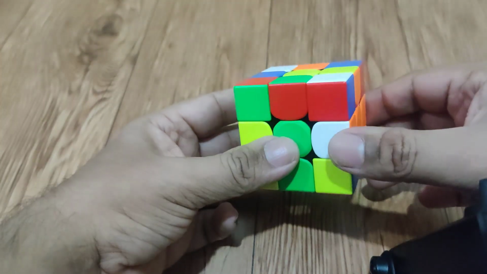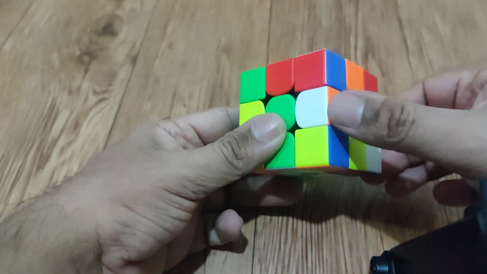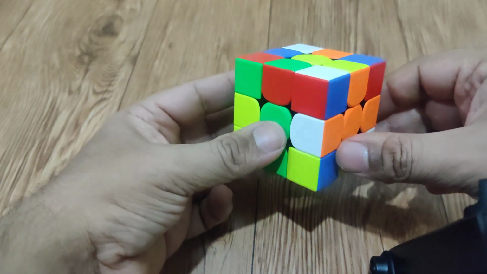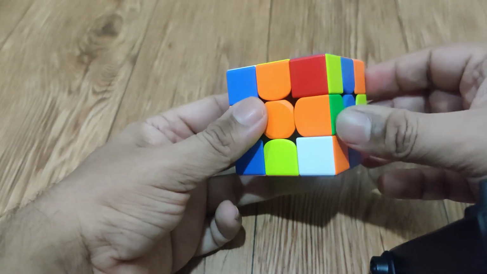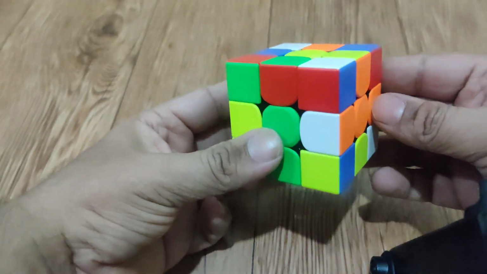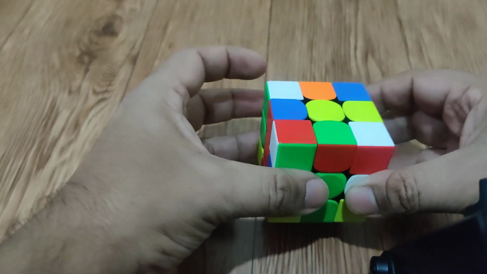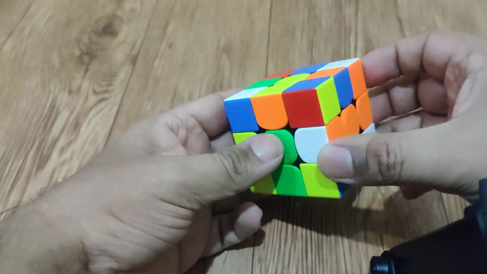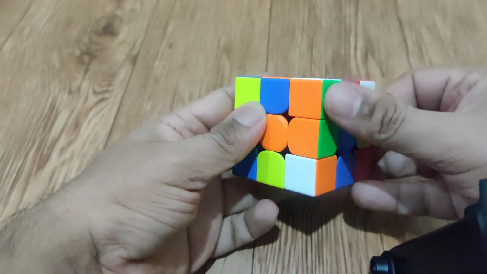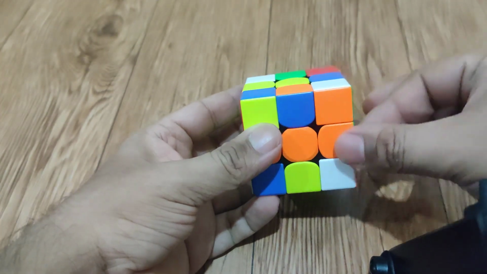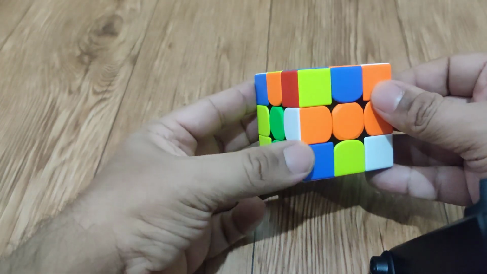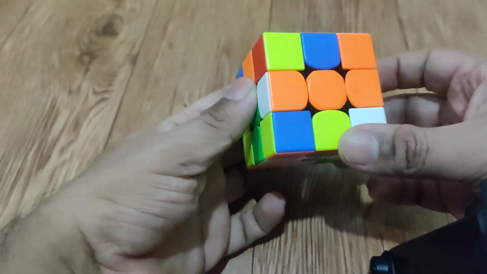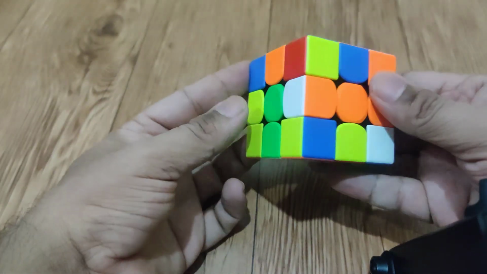Like this. I know that this will again spoil the cross, but we'll fix that in a while. After we do that, we can see that it came out here. Our corner piece is still out here. Now we'll rotate the top layer and create a pair, so that we can insert this pair out here.